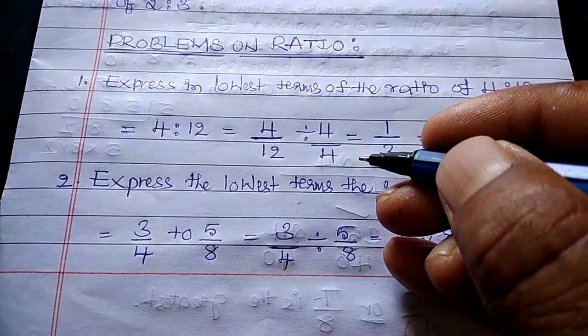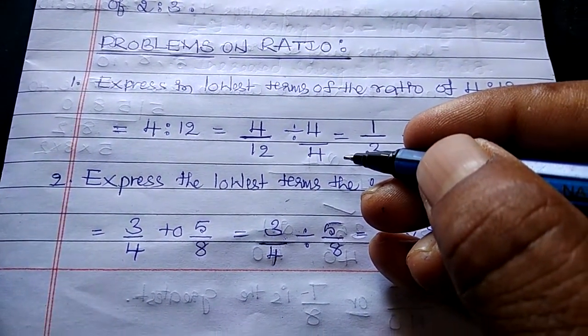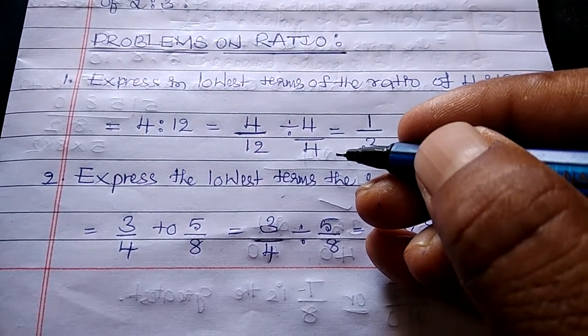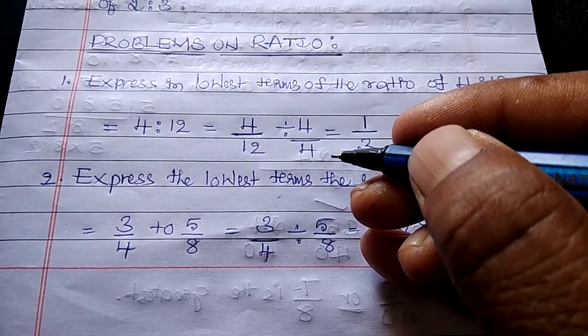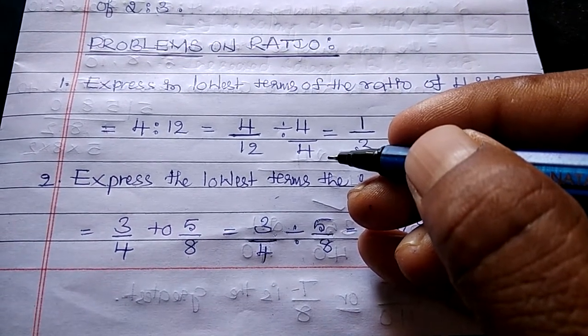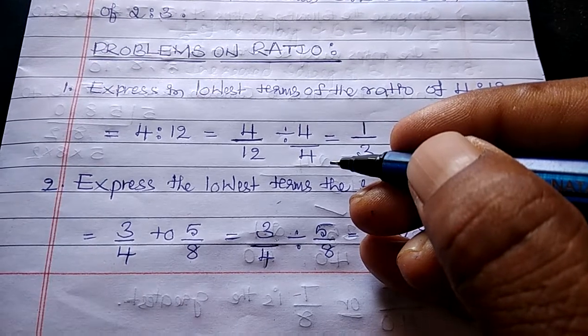Friends, here I am going to solve some problems on ratio and proportion, which is included in the subject Quantitative Analysis II in second semester BCom. So they may ask for 2 marks, 5 marks in the examination.